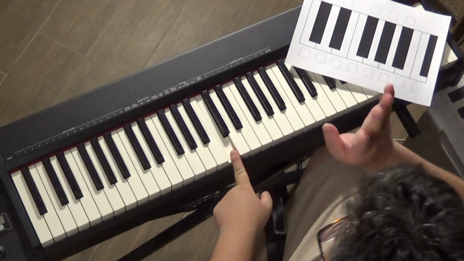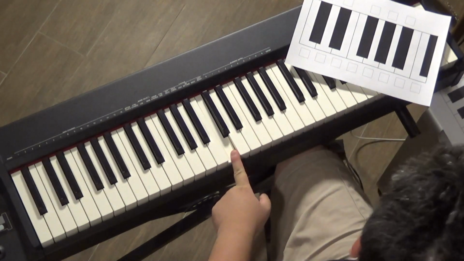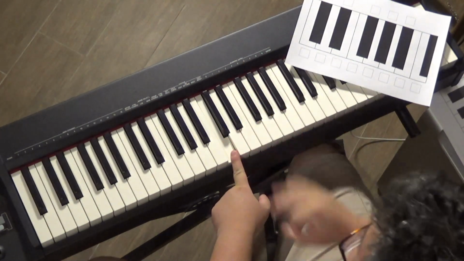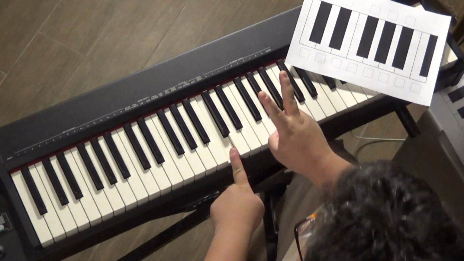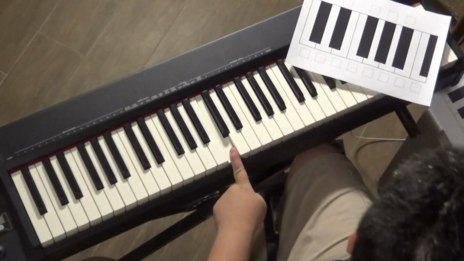Major tells you it's 4 plus 3. And chord tells you there's only 3 notes. So if C is only the 1 note, there's only 2 more notes after that. How do we find the other 2 notes?